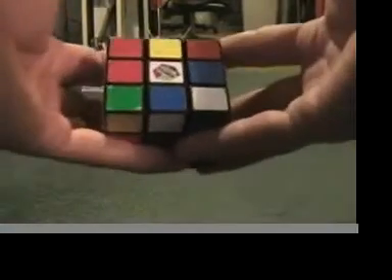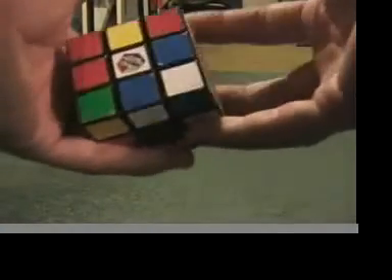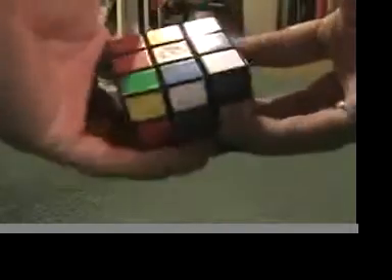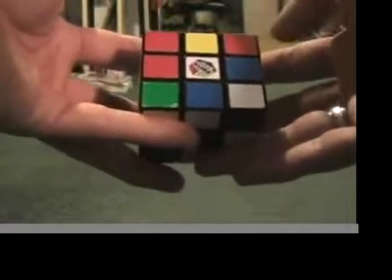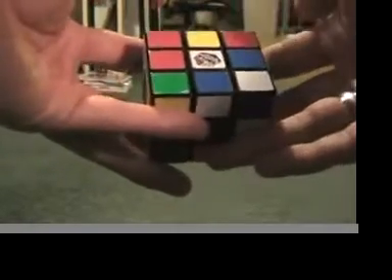Okay, Chad, I'm going to show you what I was talking about on how to solve your middle layer edge pieces by leaving one corner of the top layer unsolved. In this case, I'm going to use white as my top layer, and you go about solving that your normal method, starting off with the cross.